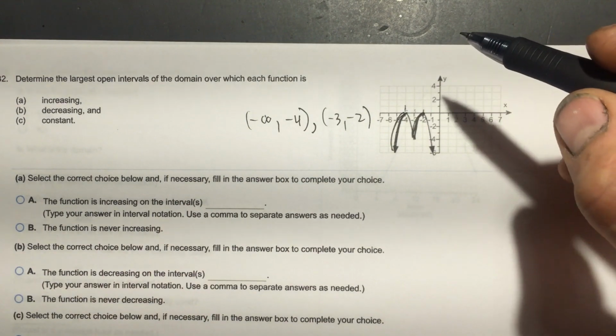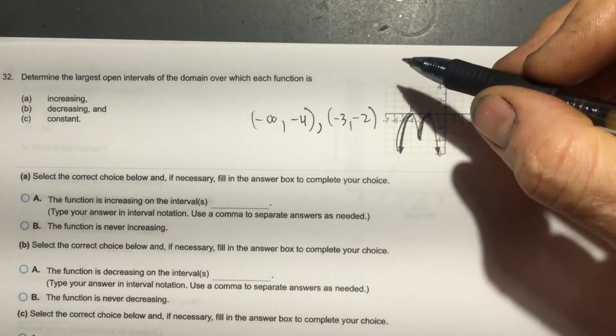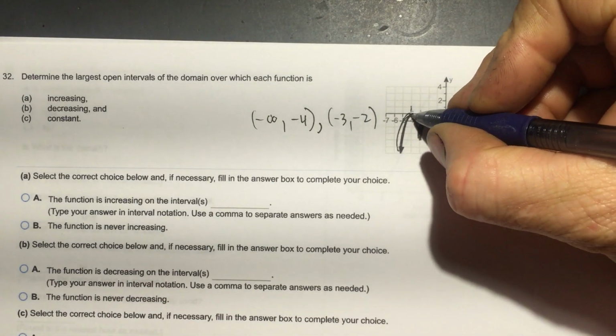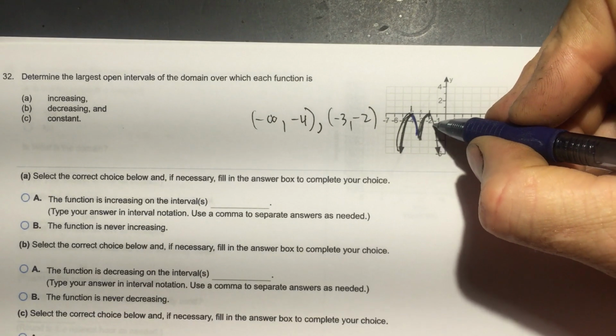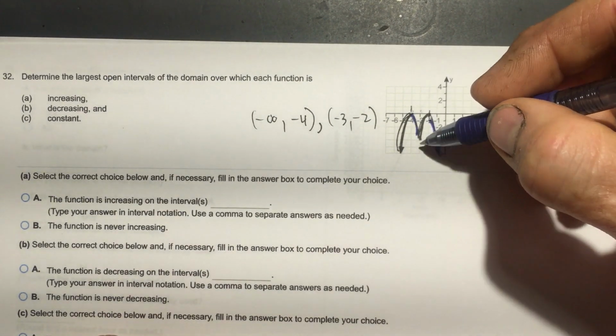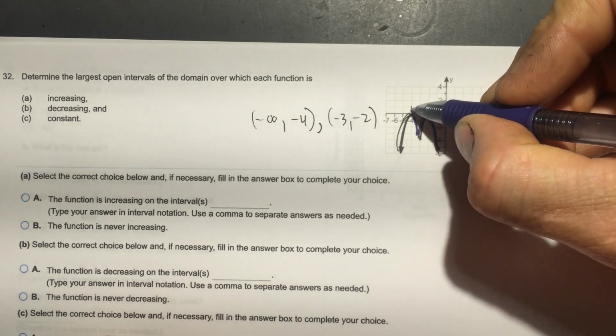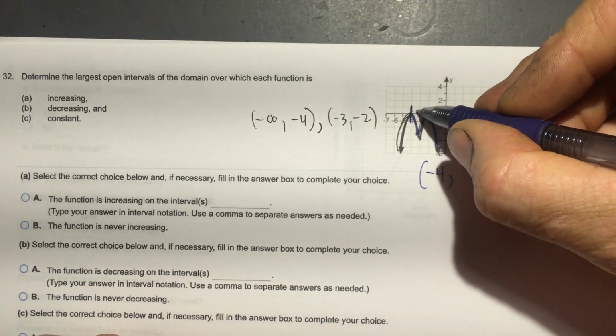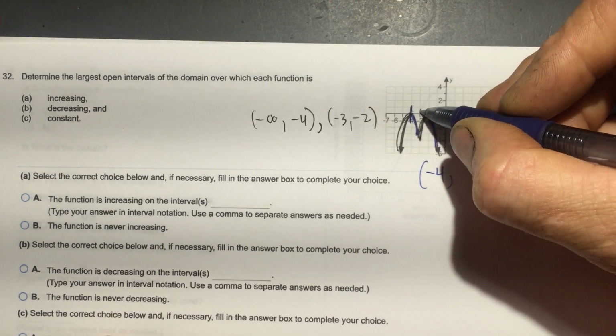Now, when's it decreasing? Decreasing is going downhill. Tell you what, let's do this in blue so you can see a little better. Right here and right here. These are going downhill. This one here, where does it start? It starts right here at -4. And then when does it end? It ends right there, which is at -3.